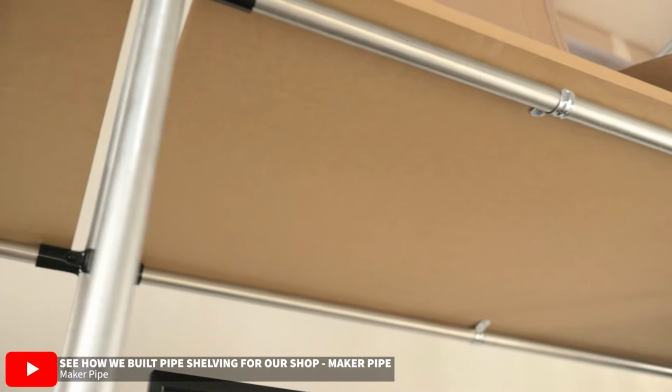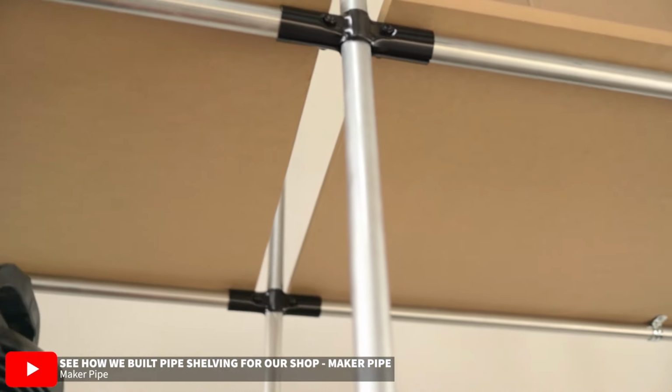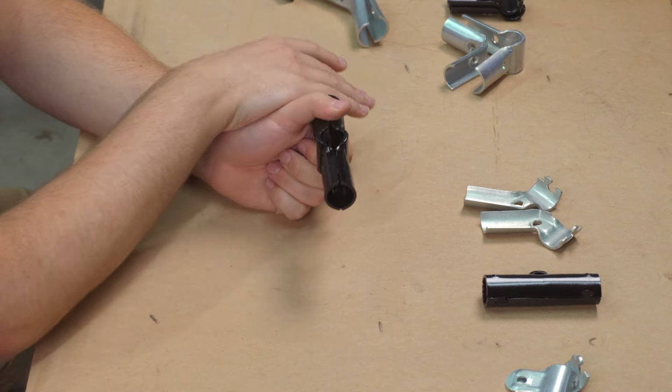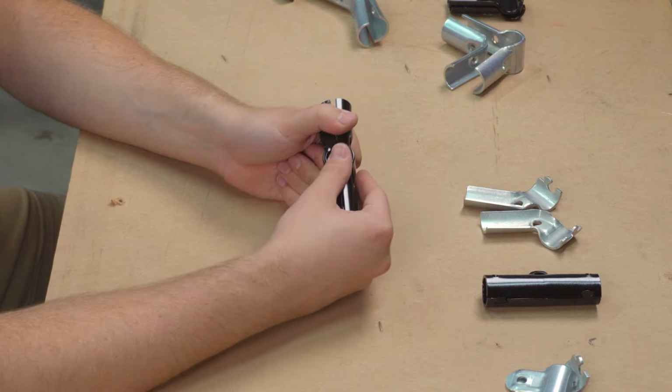And this is a great way to do that because you can take a 10-foot piece of pipe, cut it in half, have a 5-foot piece on one side, a 5-foot piece on the other side, and then add a vertical support pipe, which will break up that span and give your project some good support.